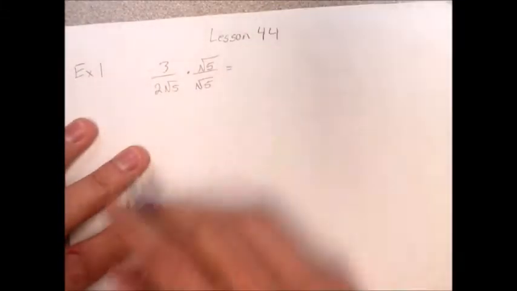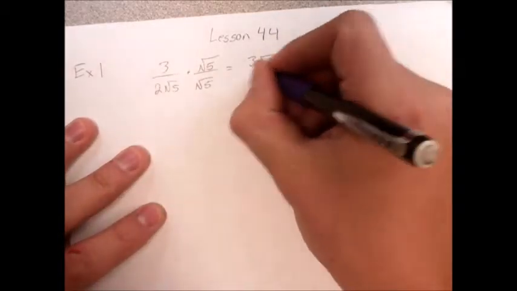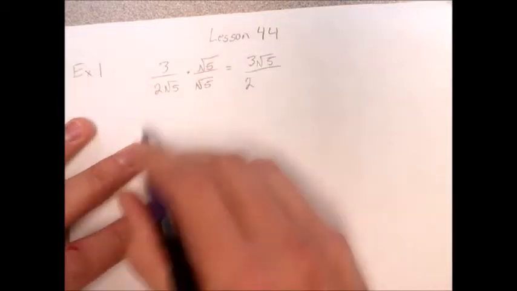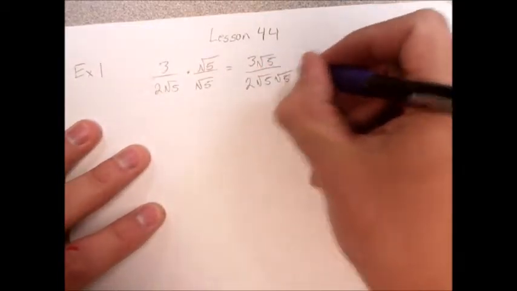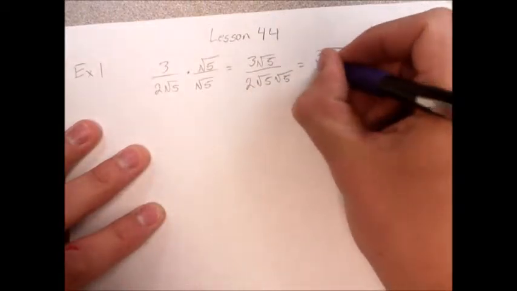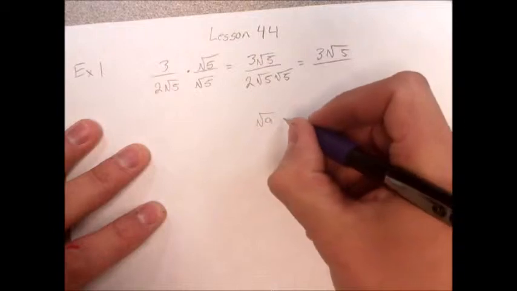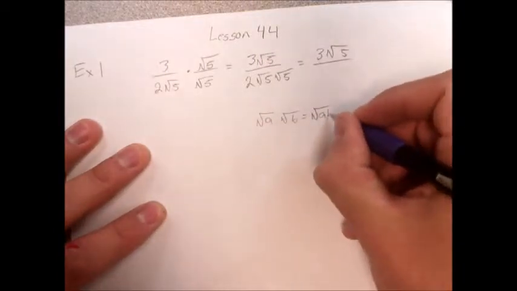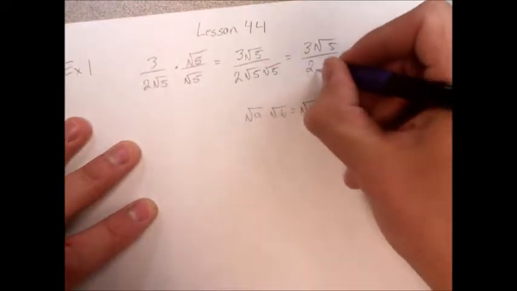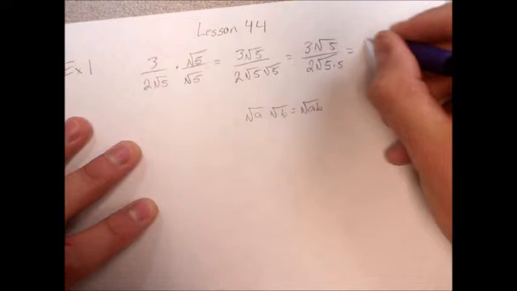And ultimately what it does is moves the radical up top. So up top we just multiply straight across, 3 square roots of 5. And on the bottom we get 2 times the square root of 5 times the square root of 5. Which when it is rewritten looks like this. Remembering this rule that says the square root of a times the square root of b is the same thing as the square root of a times b underneath the same radical sign. We can do this as 5 times 5, which simplifies down.